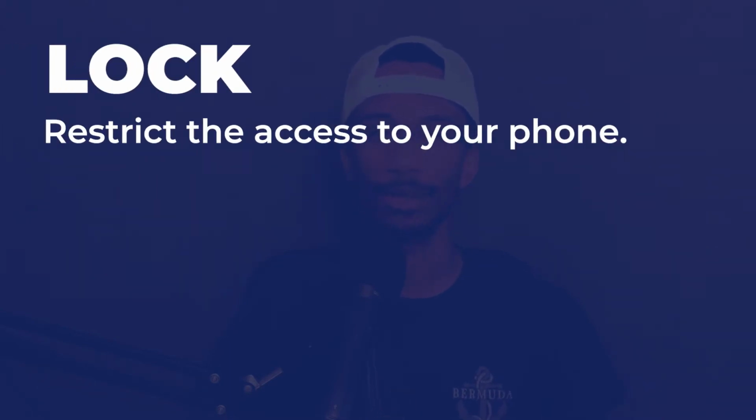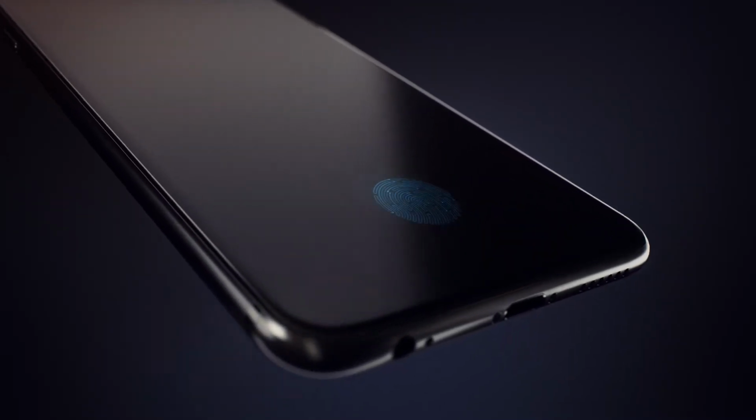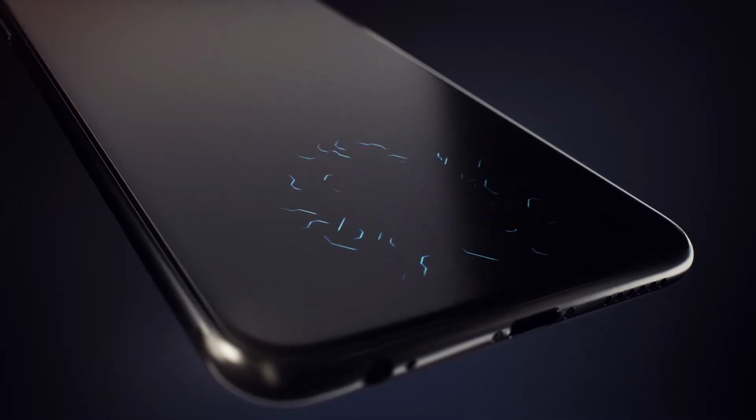All right, the next verb on the list is lock. And all this means is to restrict access to your phone so that no one can use it.